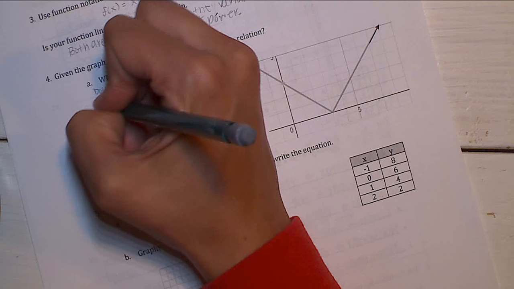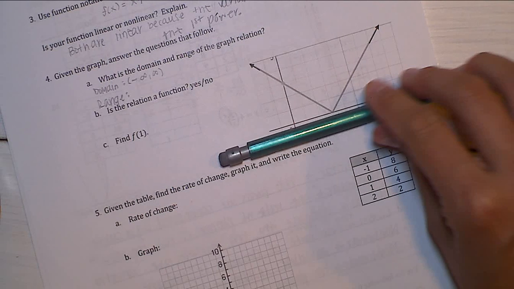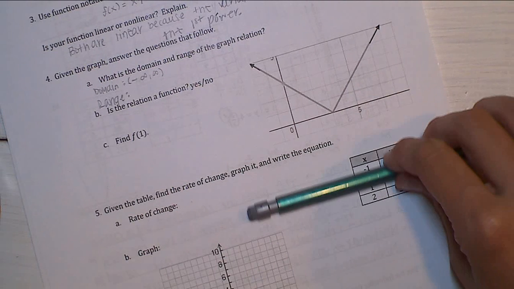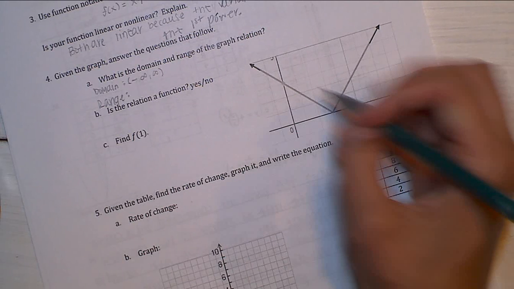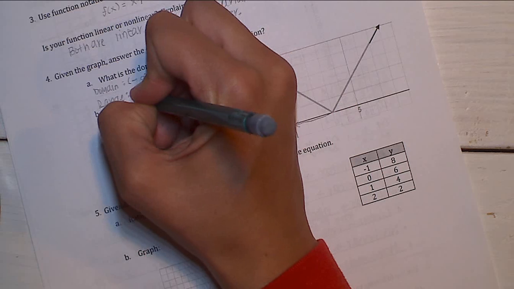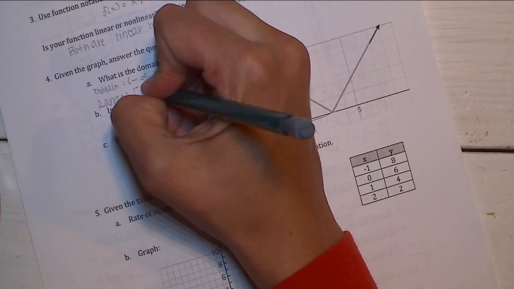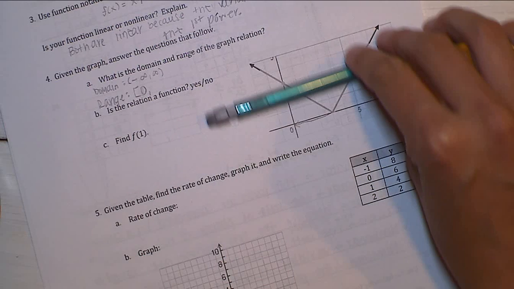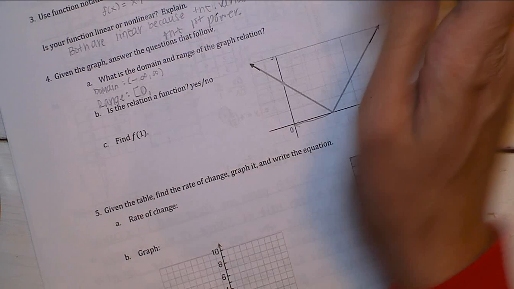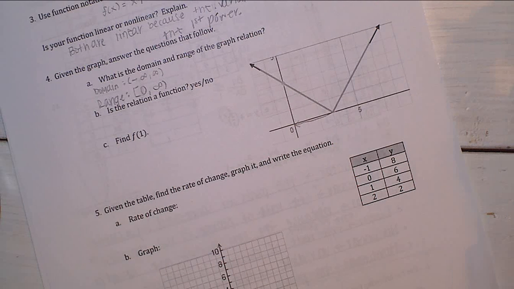The range has to deal with the y values, which is your up and down. So if I go down, I notice that they're never going to hit the graph down here. The first time I hit the graph is when y is 0. And 0 is included on the graph, so I use a hard bracket or a square bracket. And then if I continue up, it looks like those arrows mean it's going to go on forever, and up forever is to infinity and beyond. So those are our range and domain.